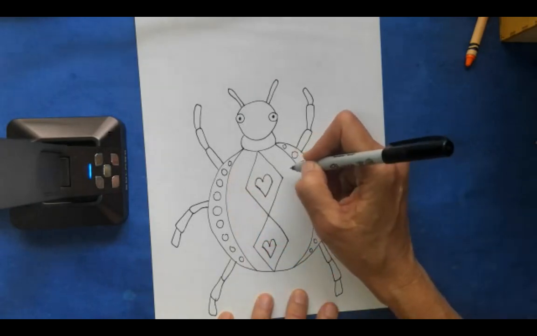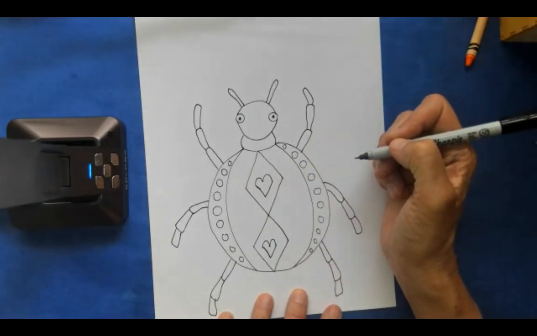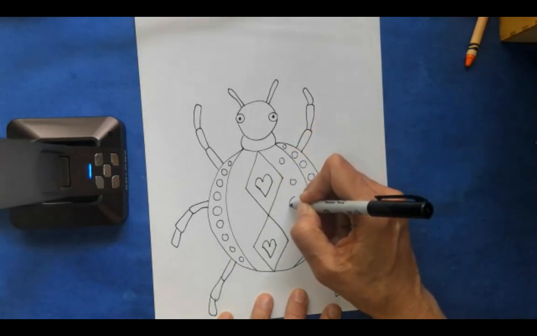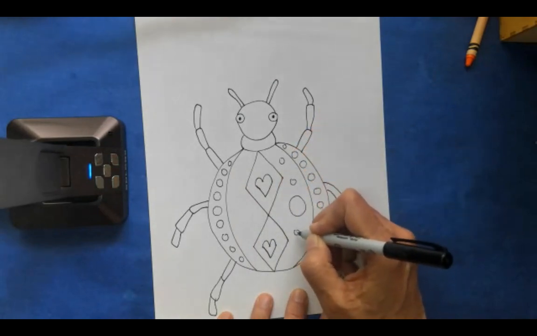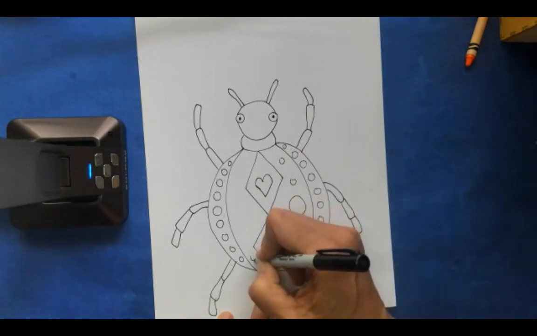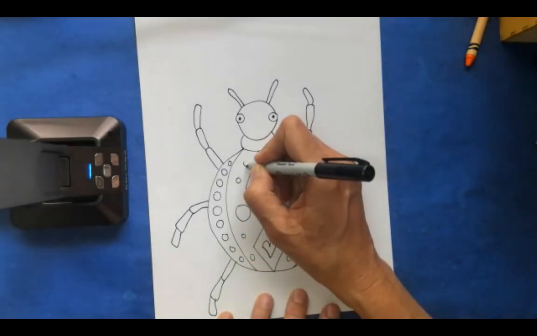Maybe I want to do more circles, triangles, squares, anything that you want to do. I think I'm going to add a few more circles. I'm going to make some big and some small. You can do whatever you want. We're going to make some more shapes.